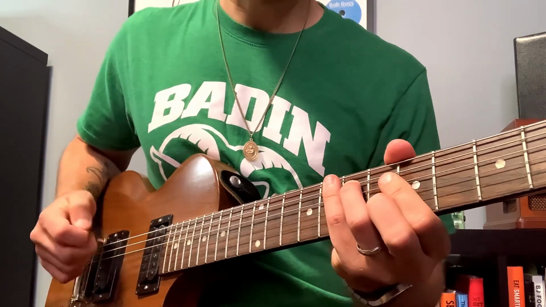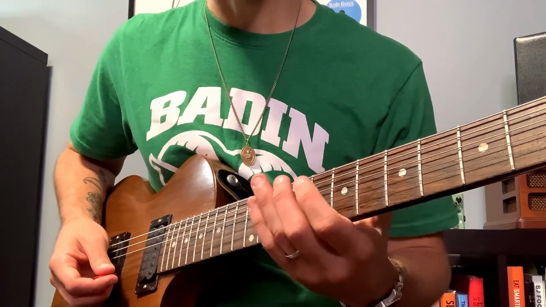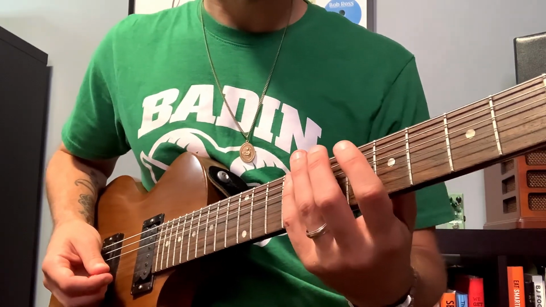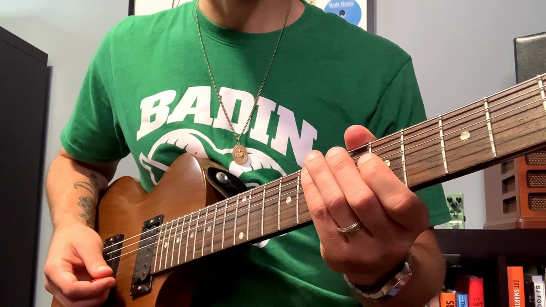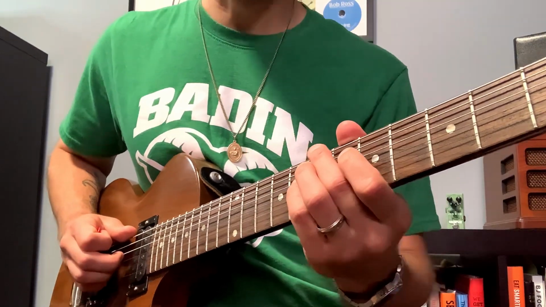It's also subtle, right? It's nothing that really stands out as incredibly drastic, but the fact that that relationship is there is something that can be utilized in the switching between the two chords.